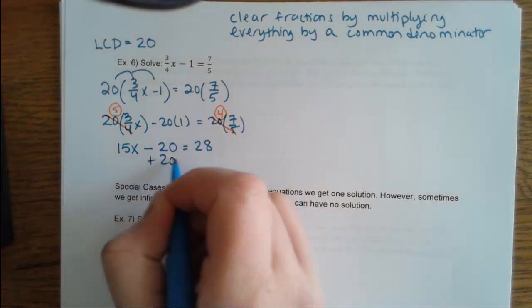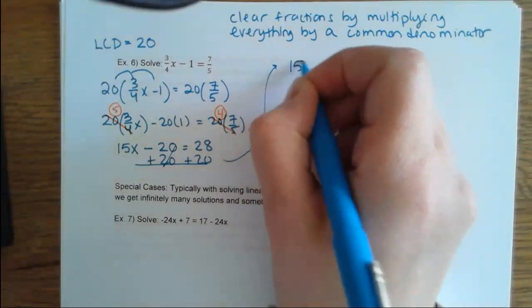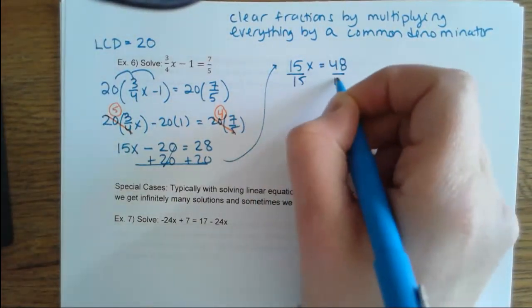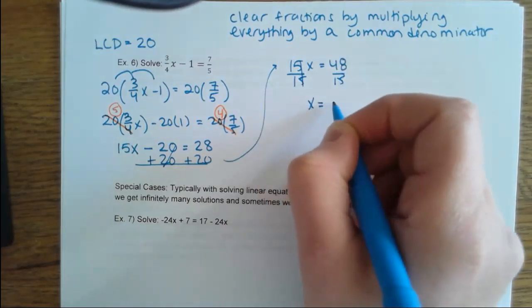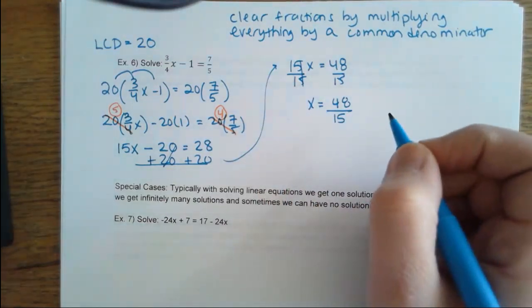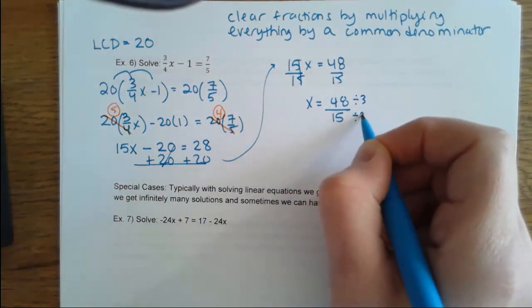Now I can just solve. I'm going to add 20 to both sides here. I'm going to divide by 15. And I have x equals 48 over 15. And then we can definitely simplify this. These are both divisible by 3.